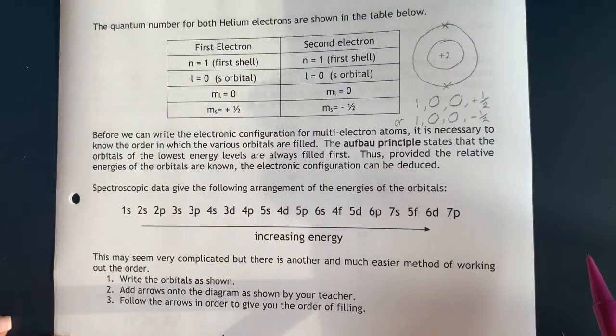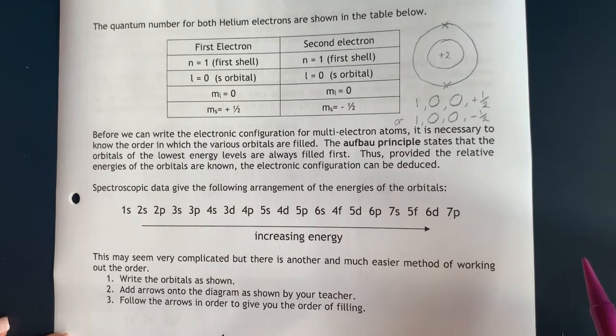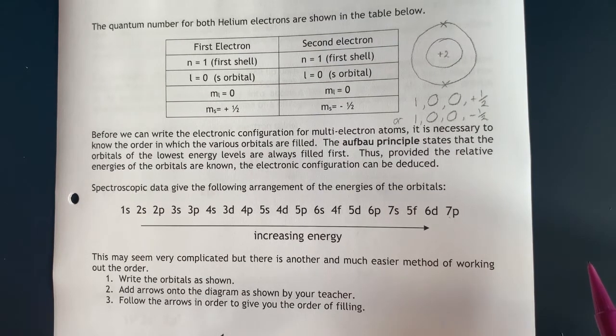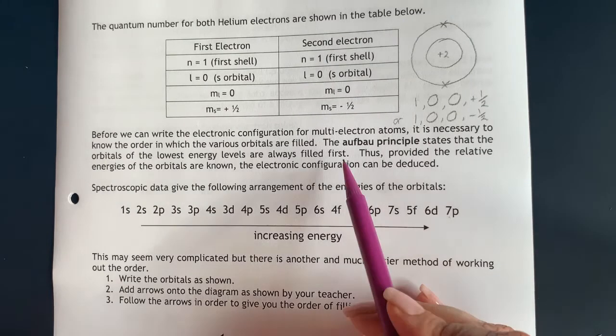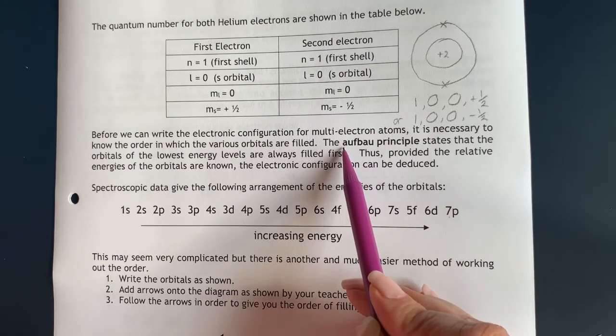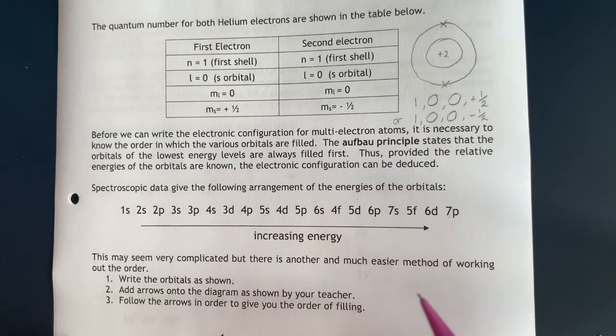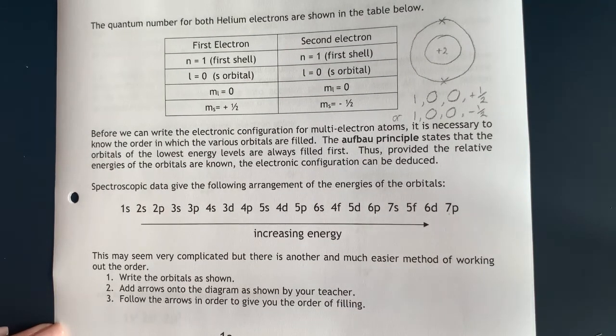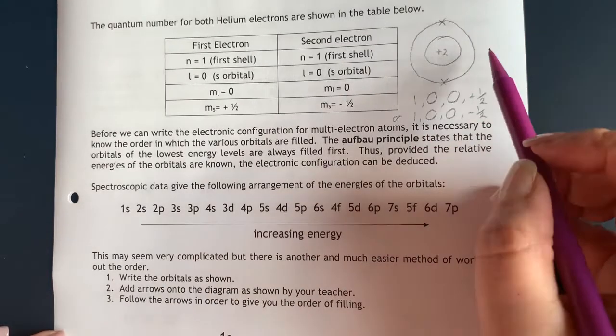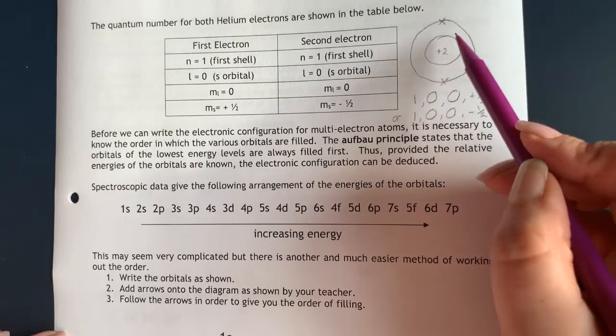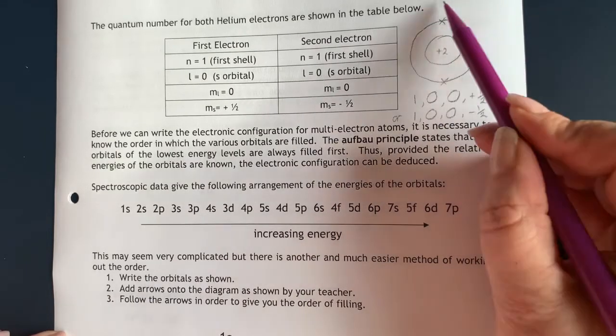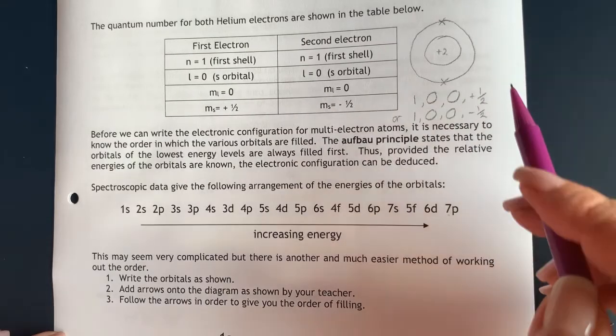Before we can write electronic configurations for the multi-electron atoms, it's necessary to know the order in which the various orbitals are filled. This is the Aufbau principle, and unlike in the videos where they gave this a capital A, this is not a typo. It means building in German, so because of that it doesn't have a capital letter. It states that the orbital of the lowest energy are always filled first, which you knew from the Bohr model of the atom, because we always filled the inner shell before we moved on to the next one and on to the next one.